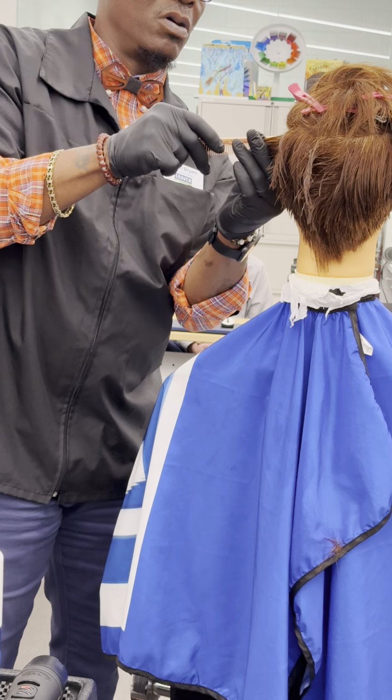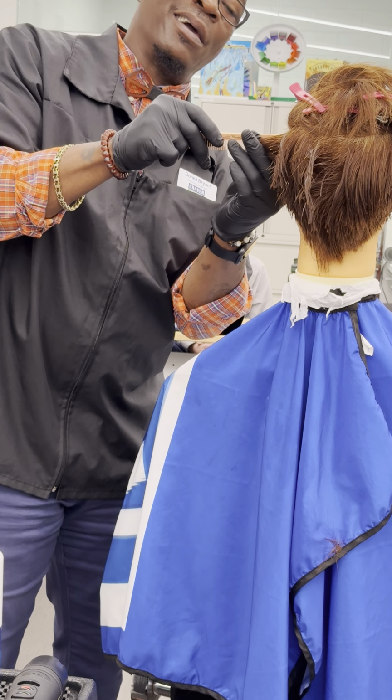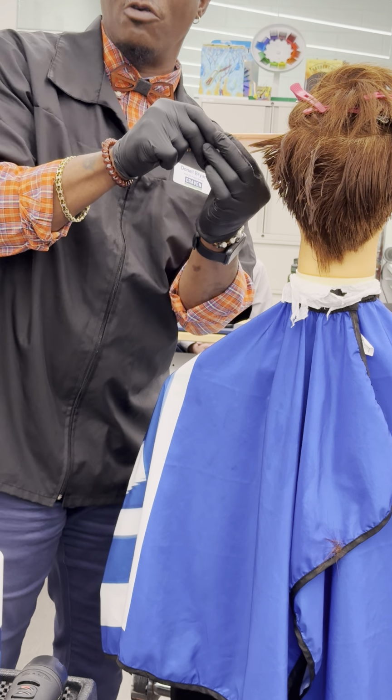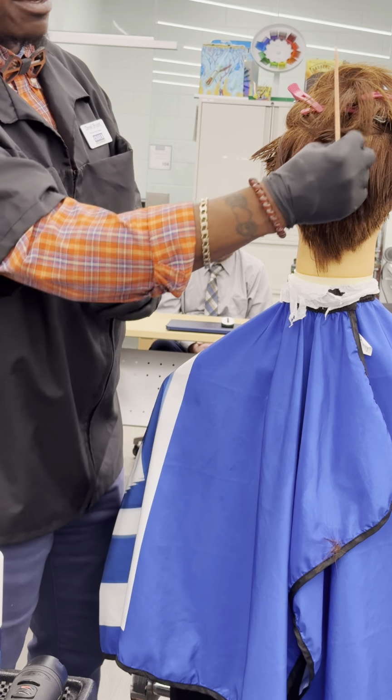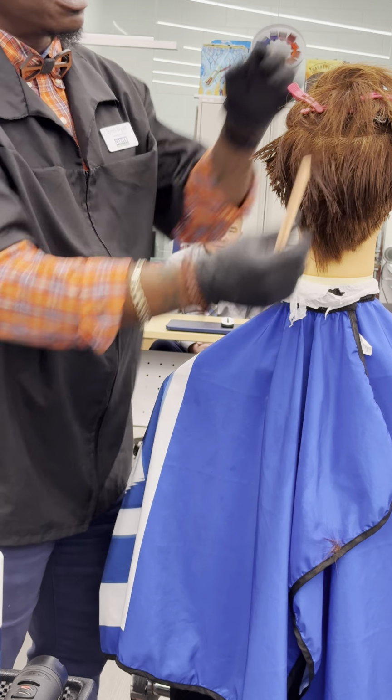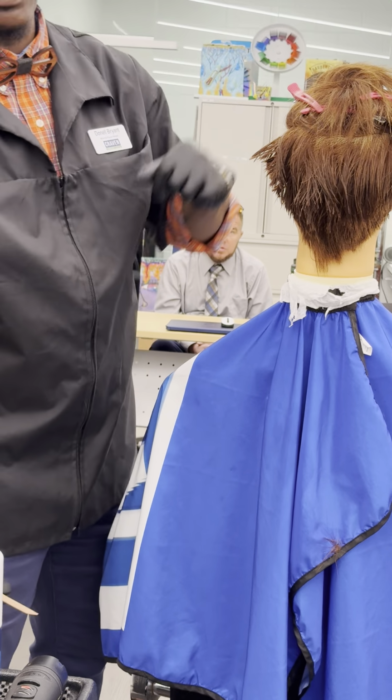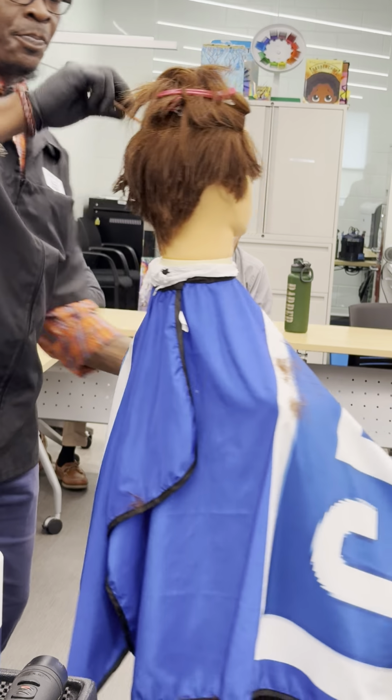All right, so I go and measure that. Again, I'm right at like 2.5 on the sides. Back here, again, my 3. So now that's where I'm gonna connect my top and my sides at. All right.